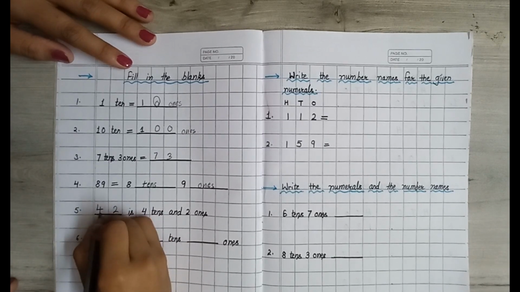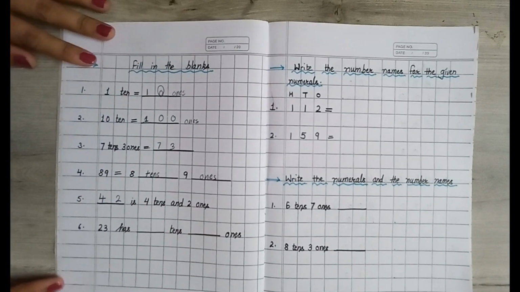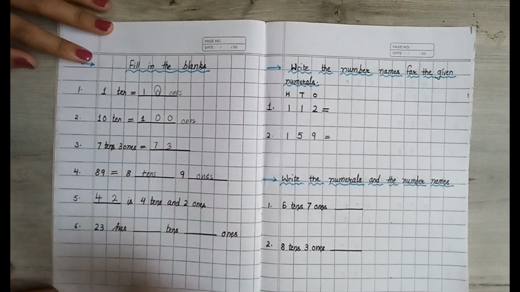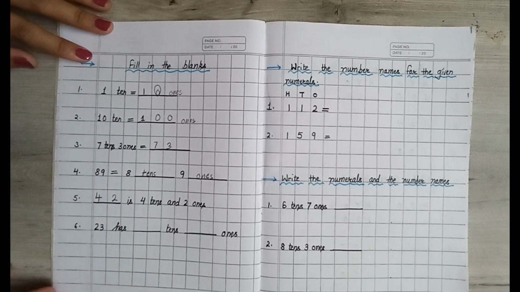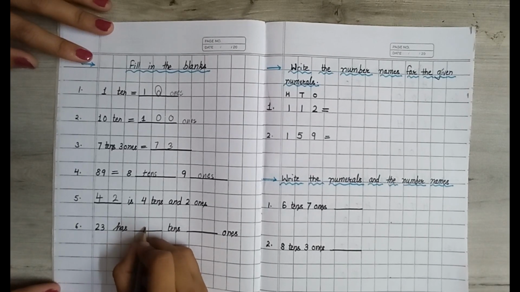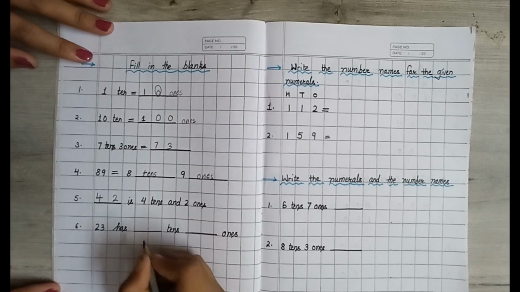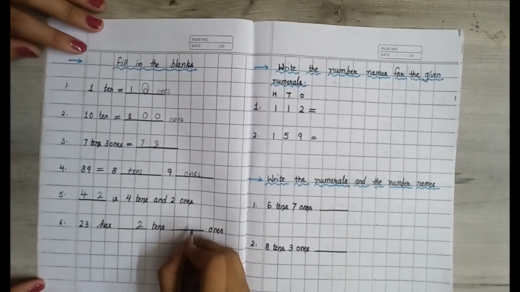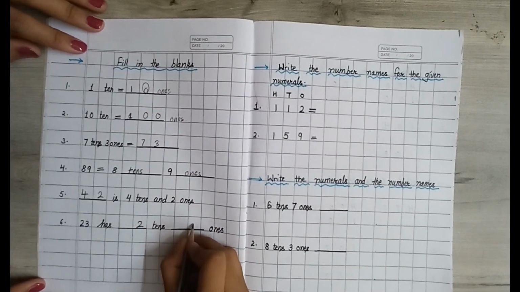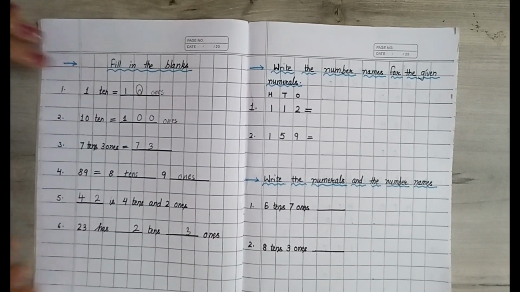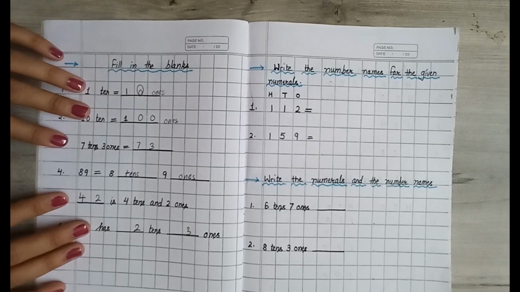That is very nice. Next one. 23 has dash tens and dash ones. Just opposite of this. Okay, right here. 23 has how many tens? 2. Yeah, right here. 2 tens and 3 ones. Very good. तो ये जो टॉपिक है यहाँ पे हमने टेंस एंड वंस के टॉपिक को कवर किया.